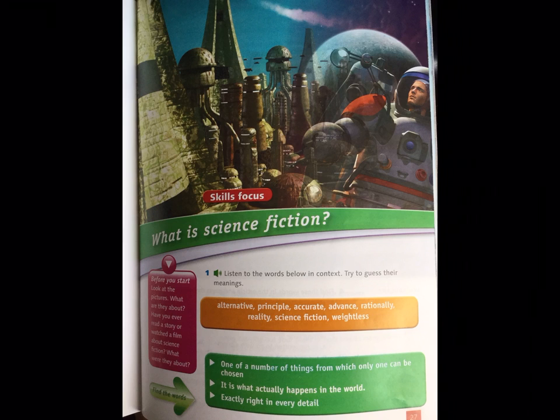Advance means progress or development in a field of study, which is متقدم in Arabic. Rationally means logically and reasonably, يعني نفكر logically بنفكر يعني بالأشياء الحقيقية اللي عم بتصير مش خيالية.